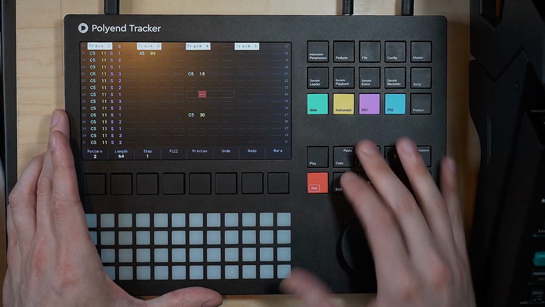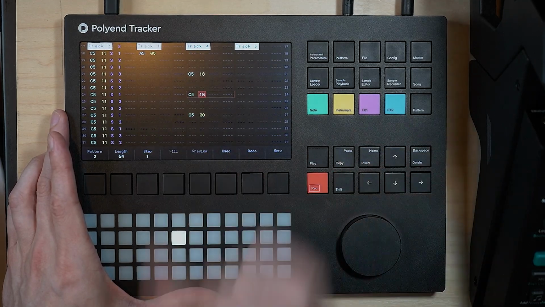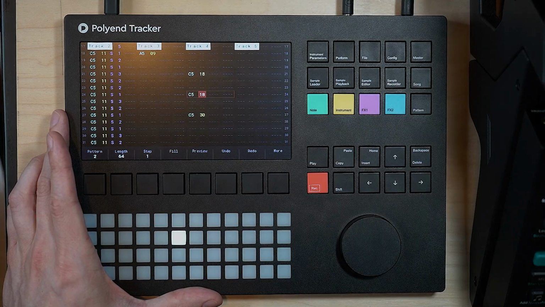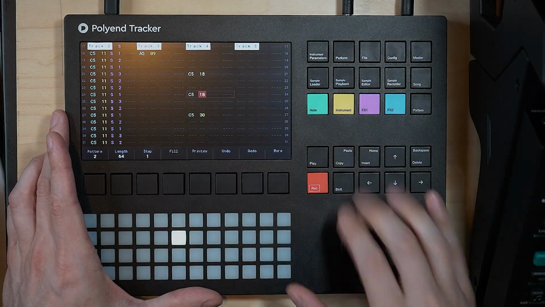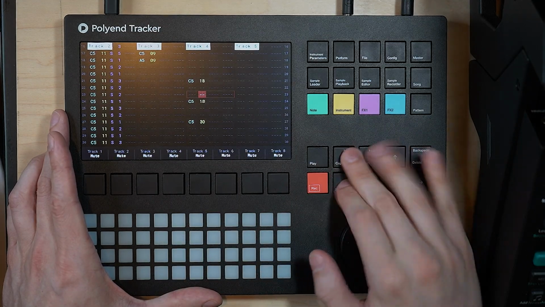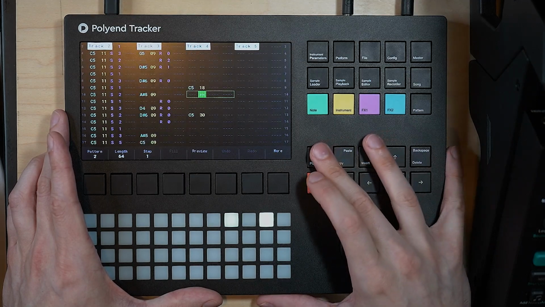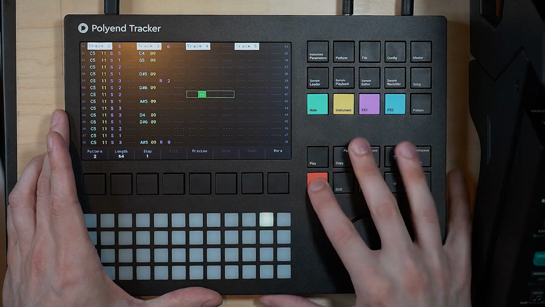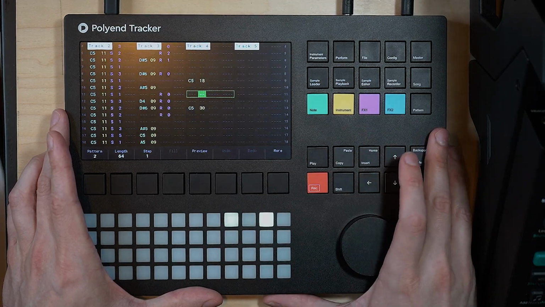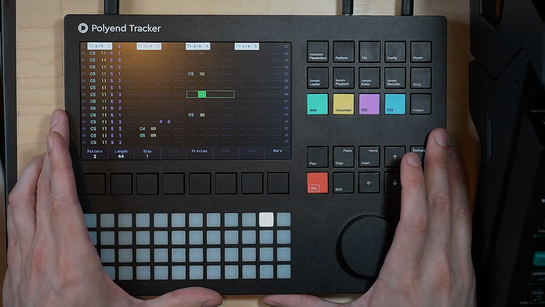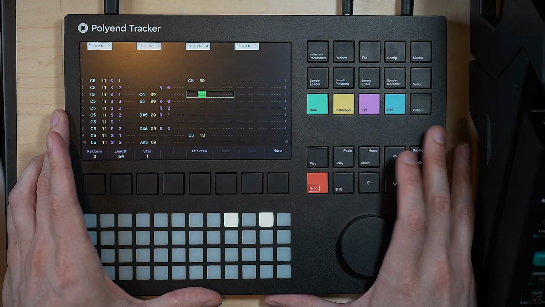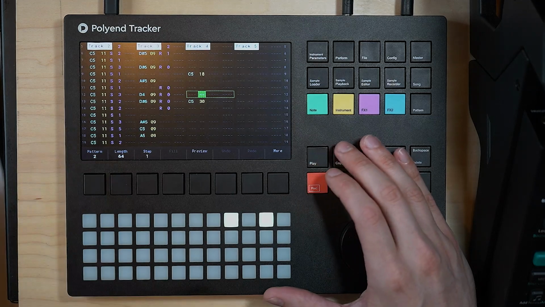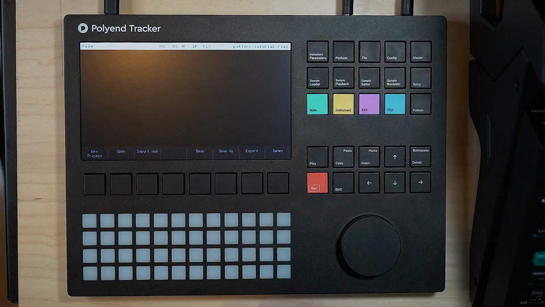I don't know, maybe one here. So it's going to automatically, I can just tilt this scroll wheel and it's automatically going to go to the last instrument I was on. So just like that. So that works. And let me save my work here: file, save.